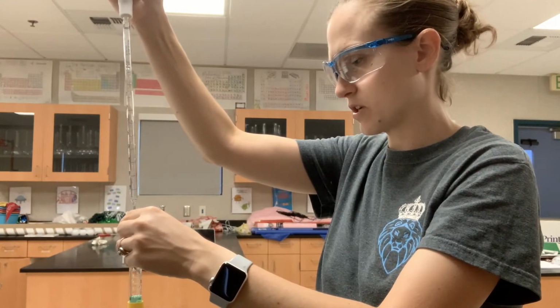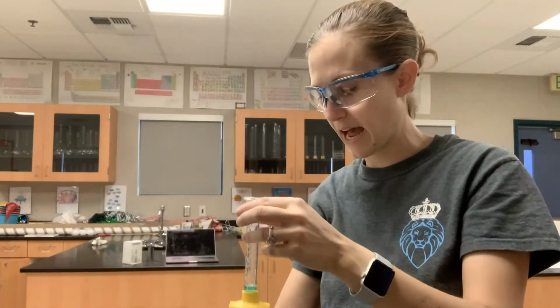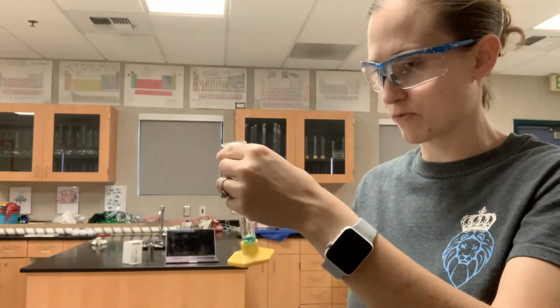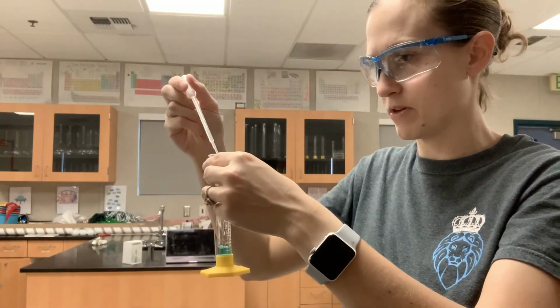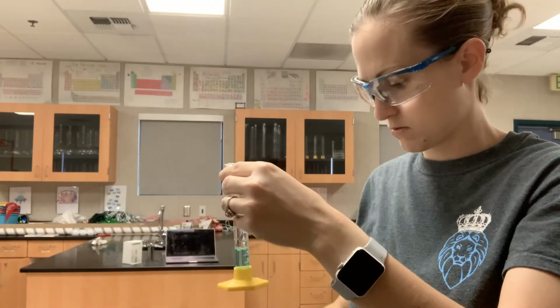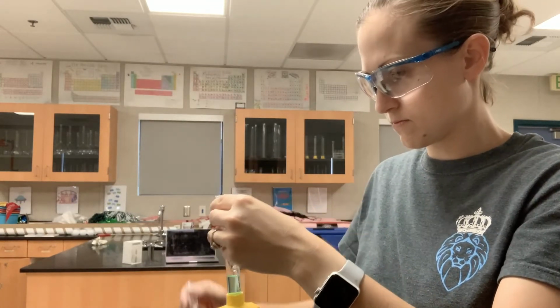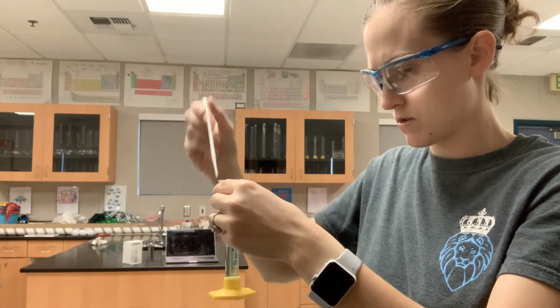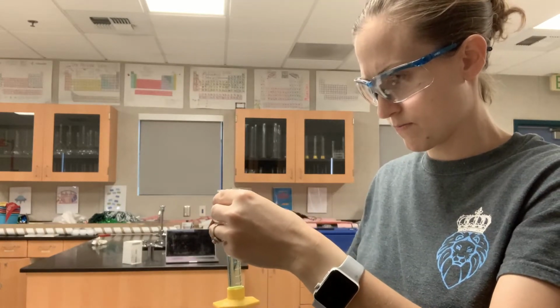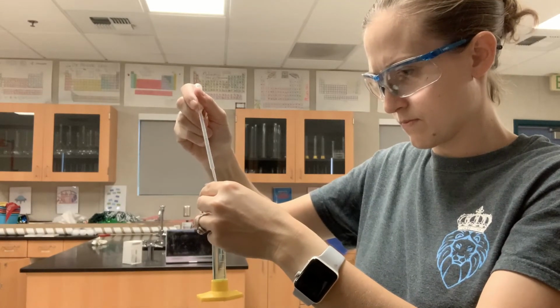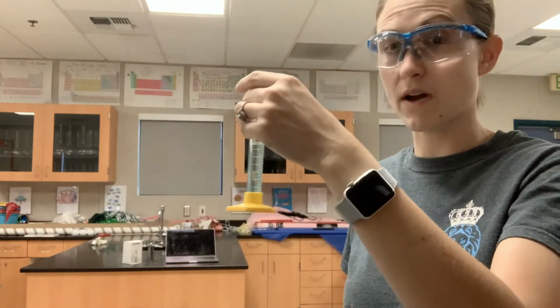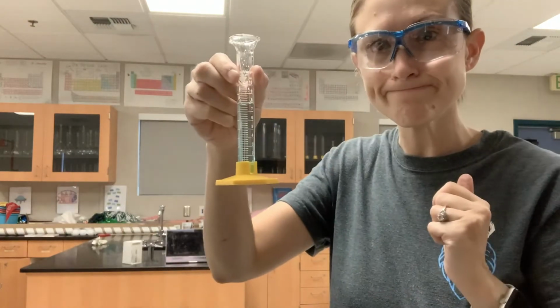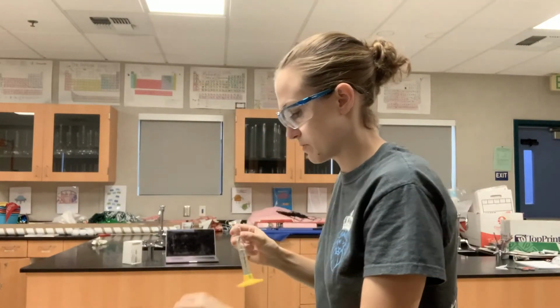So I've got 2 mLs of concentrated solution, which means I need to add approximately 6 mLs of water, but I just want to get a final volume of 8 mLs. Okay, so now I have 8 mLs of this solution.